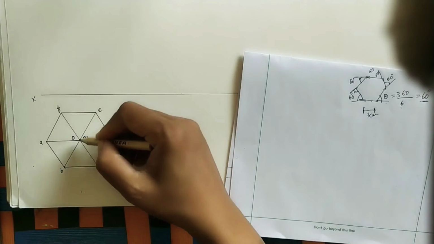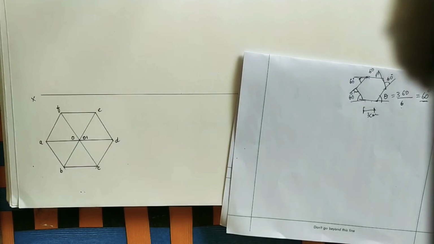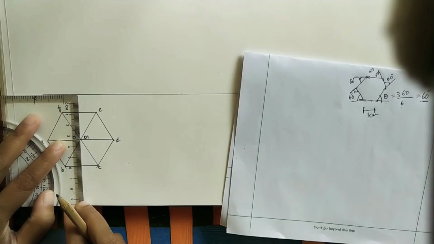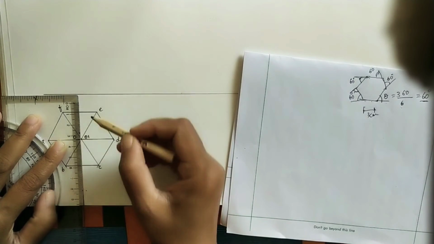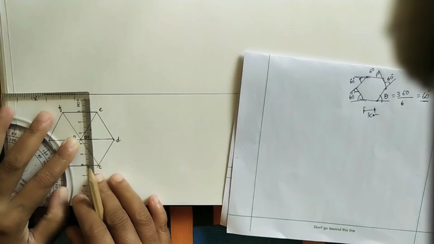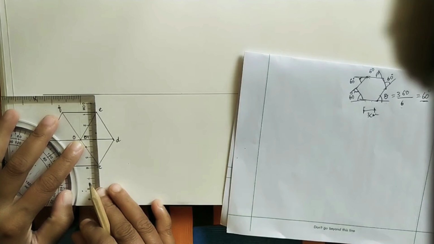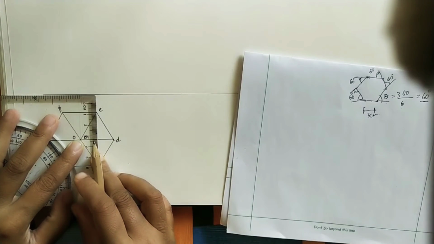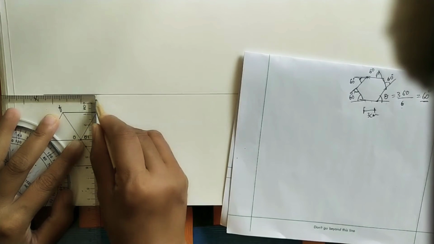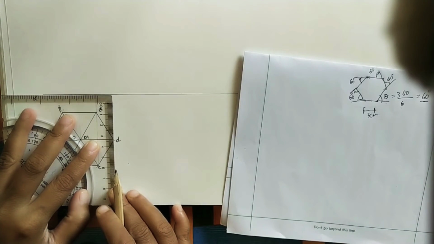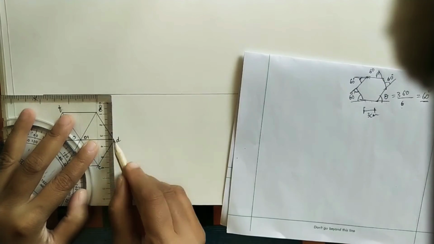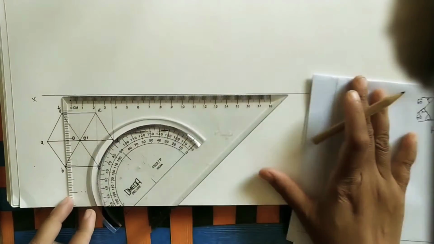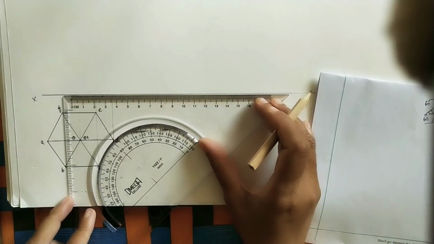So do the projector lines at all the points. As we know, projector lines are 90 degrees to the XY line. So just for keeping this 90 degrees, I am taking this XY line as a reference line. Just do one projector line here, and similarly do here also one projector line. This is the reference. For getting 90 degrees I am using this. So here the projector line is passing through 2 points, and then here at the D point, and similarly this side also. This scale should coincide with XY.